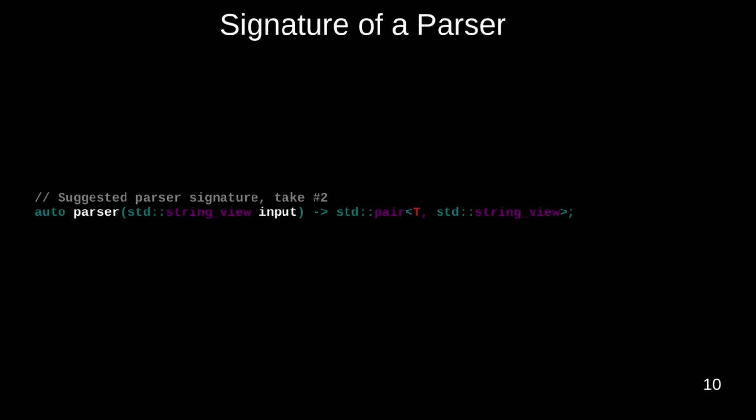And the second thing is, what happens if the parsing fails? What if you give it a bad input? What should you do? How do you signal an error? There are multiple solutions. The one I have chosen here is one of the simplest, and a common one. Instead of returning a pair, we can return a std::optional pair. So we just wrap that pair in a std::optional.